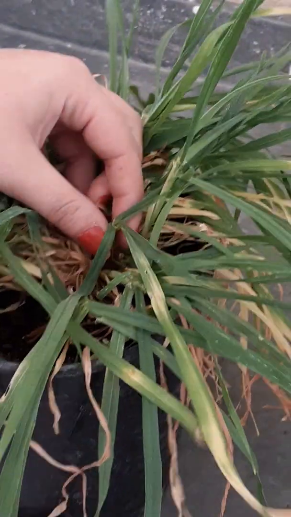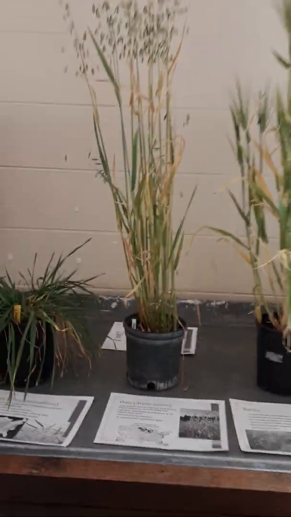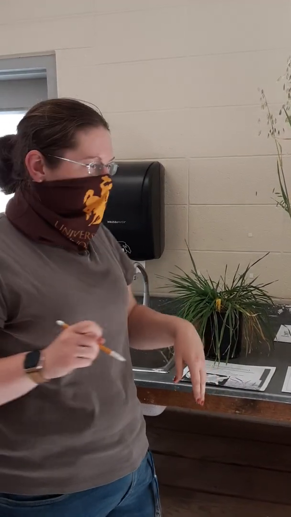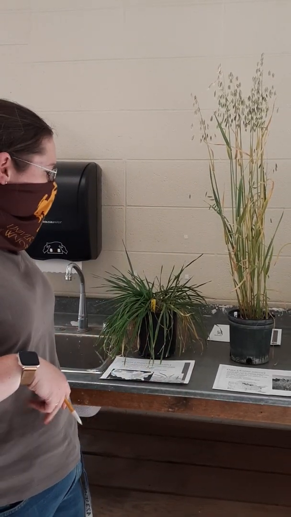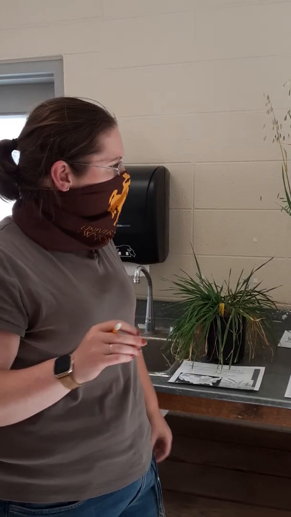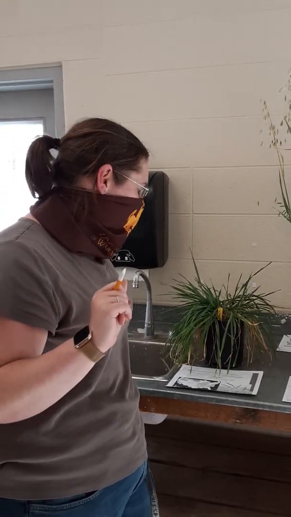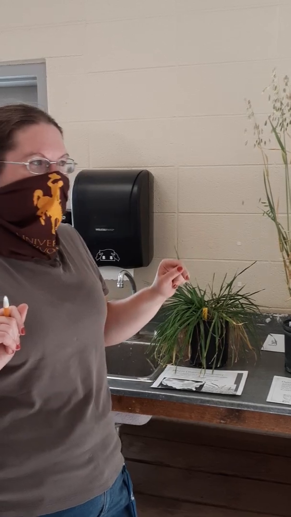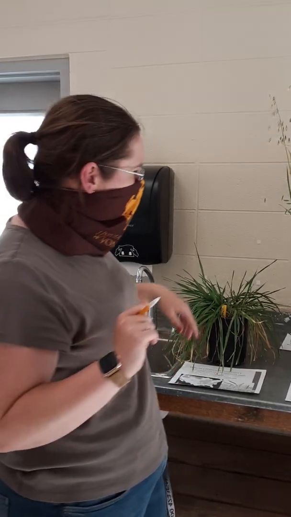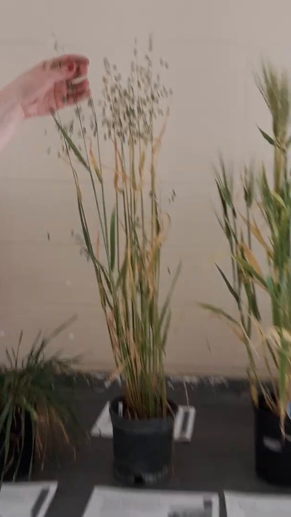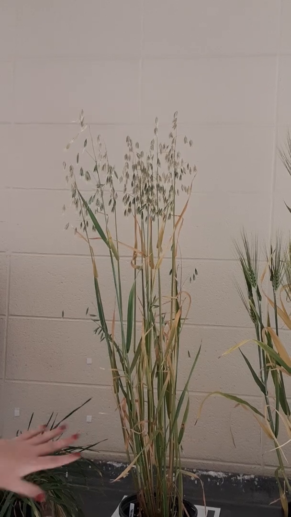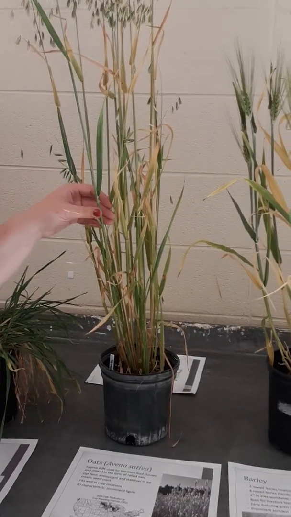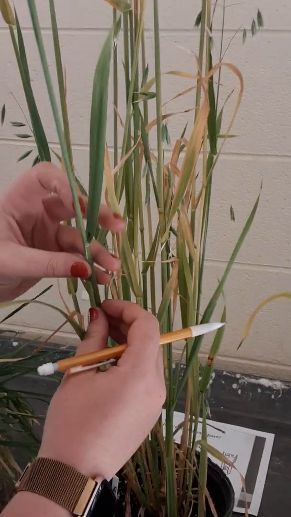Now we'll move on to the oats. A lot of oats are used for livestock feed for horses and sheep in the form of rolled oats. Its defining characteristic is a prominent ligule. This one has the seed head here, but if it was at this stage, we would be looking for that prominent ligule. So we can look at the stem here.